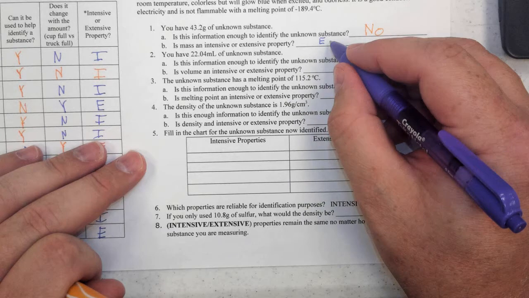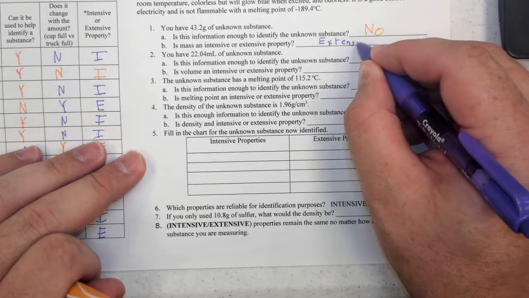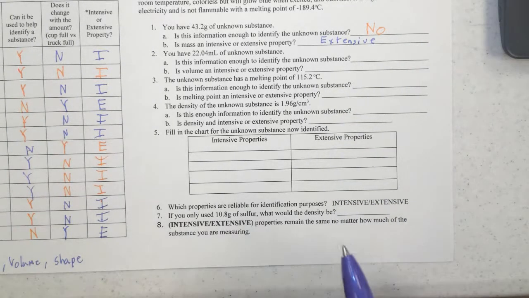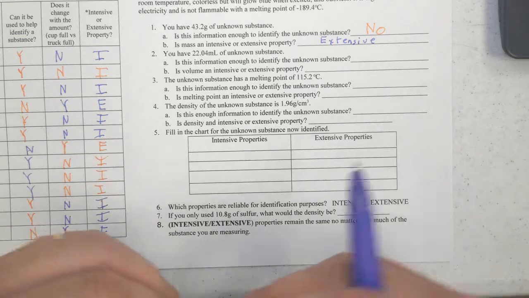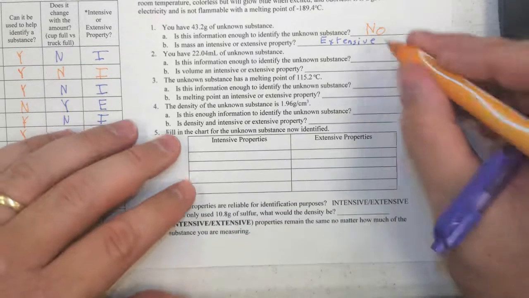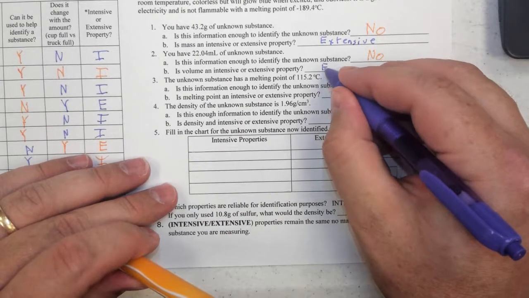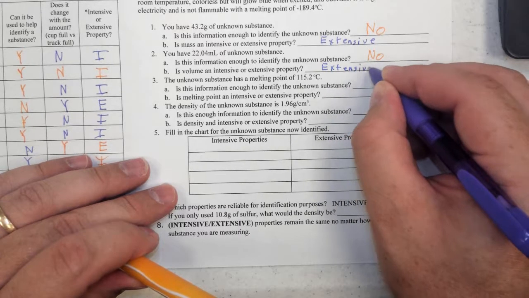Again, mass is an extensive property, so all that tells me is the mass of it. It could be anything. You have 22.04 milliliters of an unknown substance. Again, no, because same reason above, that is an extensive property. I could have anything at that volume.